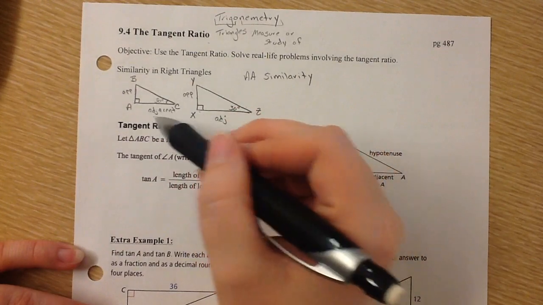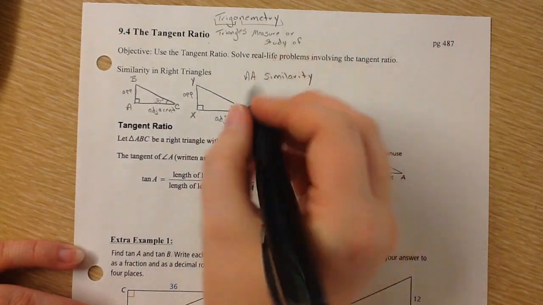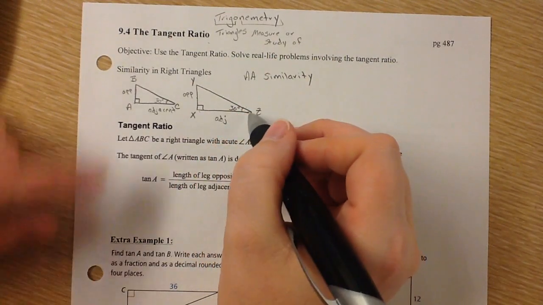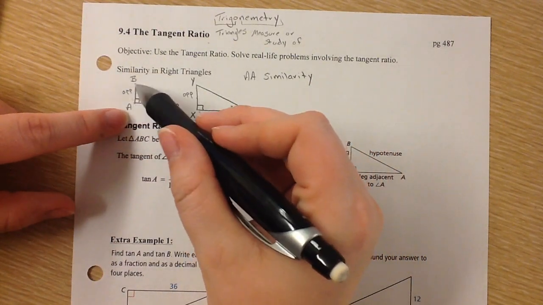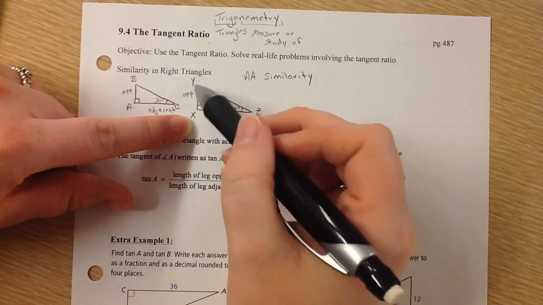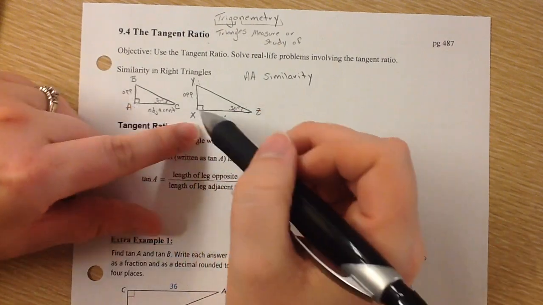Again, this could be any size triangle as long as it has a 30-degree angle in it. We know the sides are in proportion.